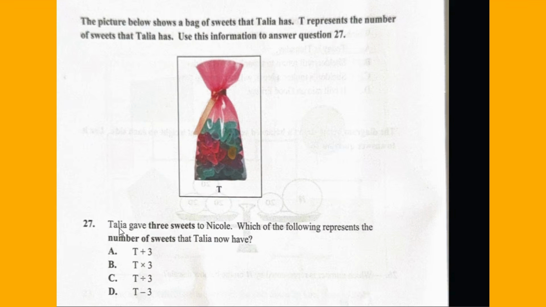So, Talia has a bag of sweets and she gave away 3. So it means that the number of sweets that she had was reduced by 3. So the expression that shows how much she had initially and then she gave away 3 is option D, T subtract 3.